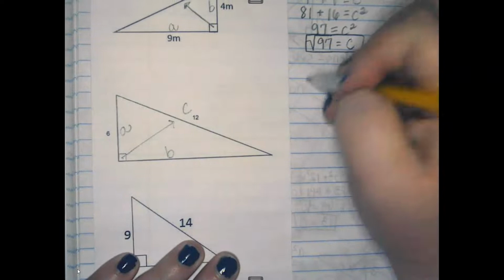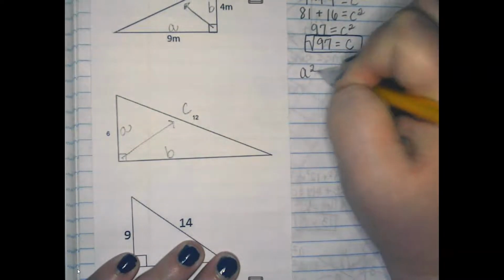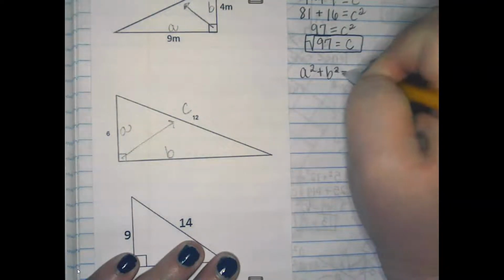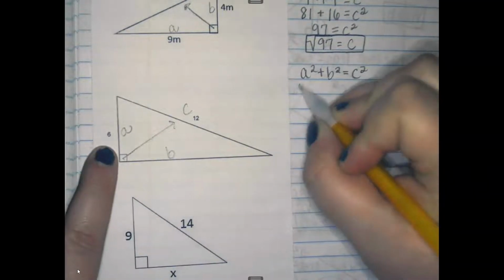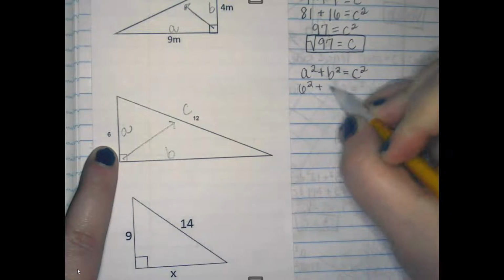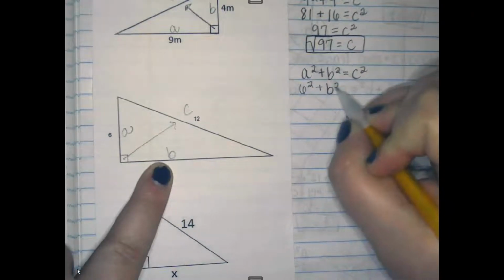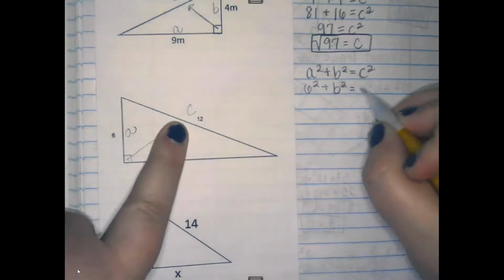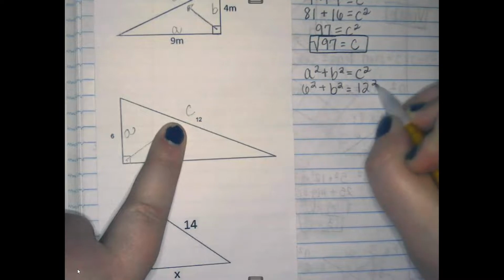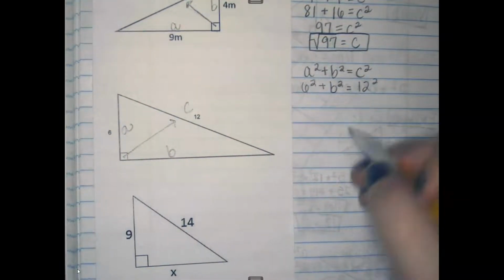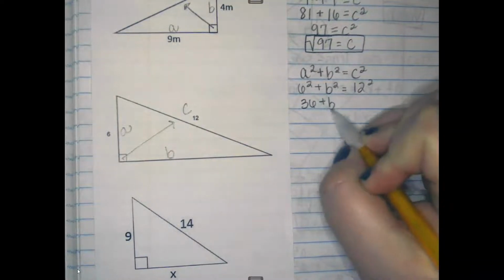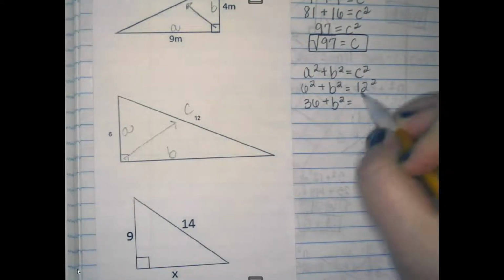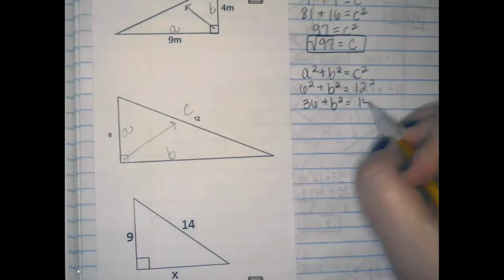So I'm going to do my A squared plus B squared equals C squared. A squared, so 6. B squared, I don't know, so I'm going to leave this B squared. C squared is 12 squared. So 6 times 6 is 36. B is a variable, so I'm going to keep it. 12 times 12 is 144.